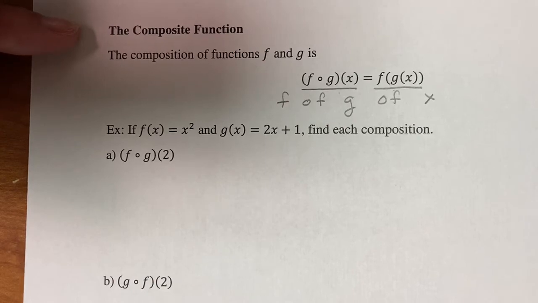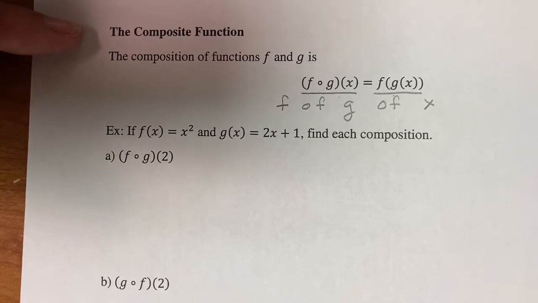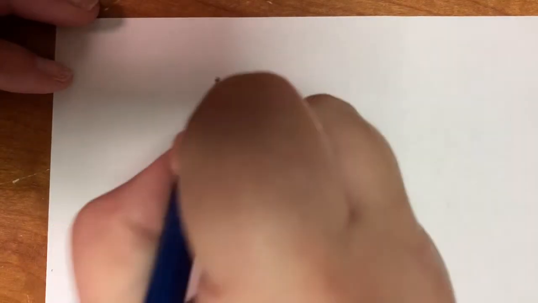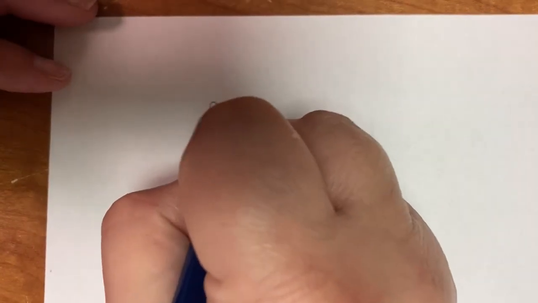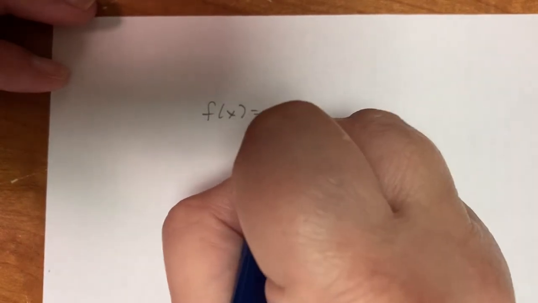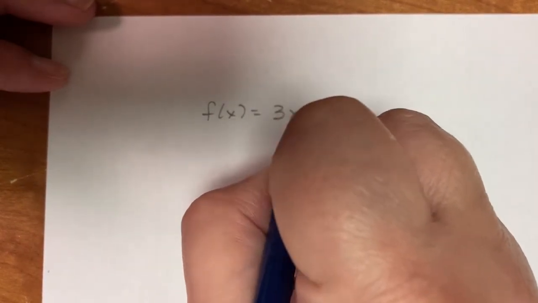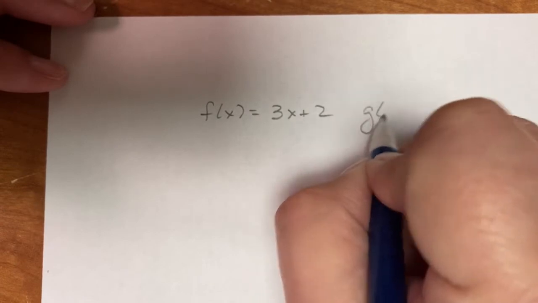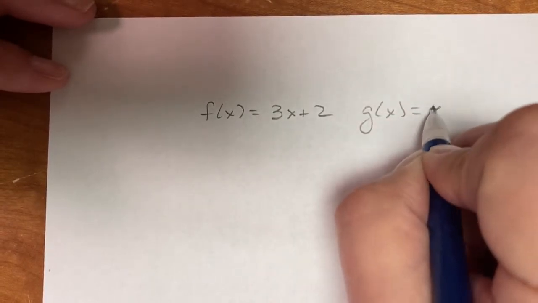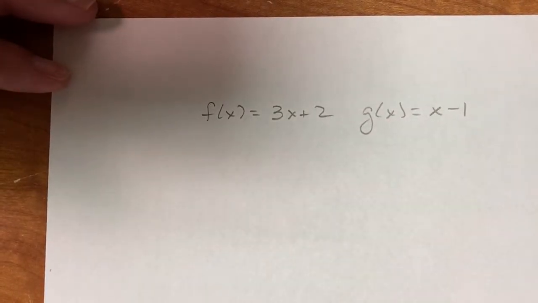So I'm going to flip my paper over to the back, and I just want you to watch as I talk about this. If I have a function, I'm just going to throw two functions up here. How about f of x equals 3x plus 2 and g of x? Don't write this down as x minus 1. I just want you to watch.